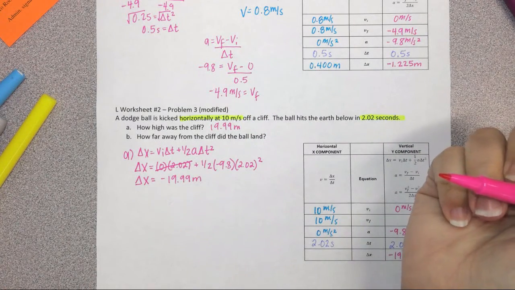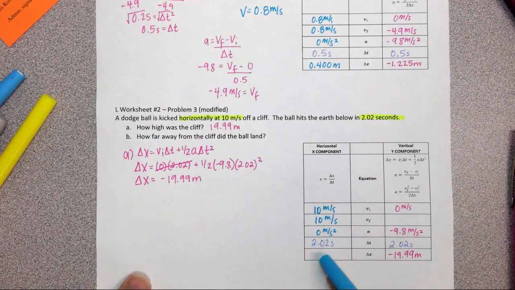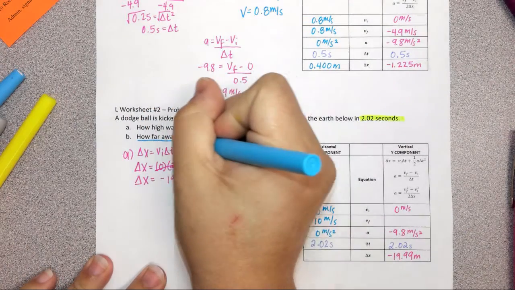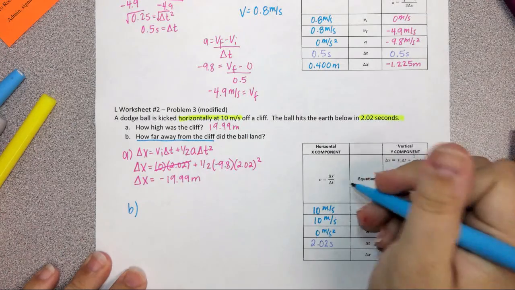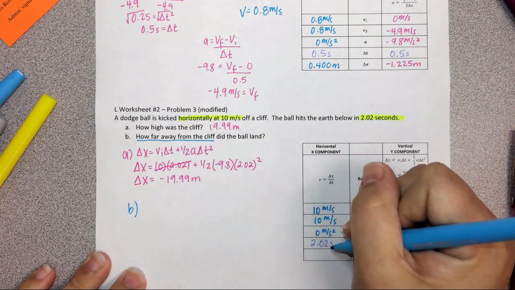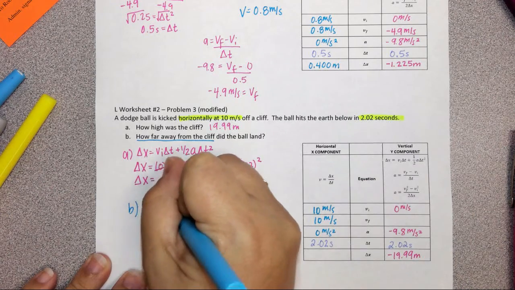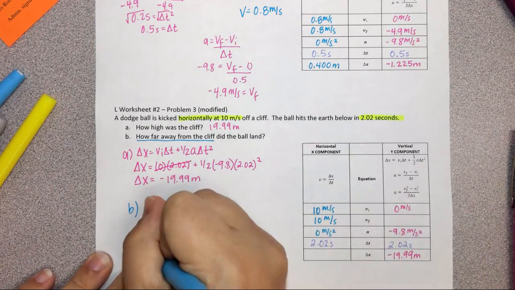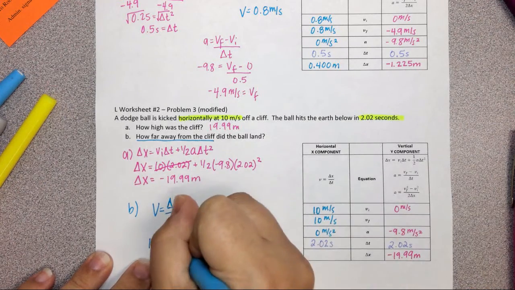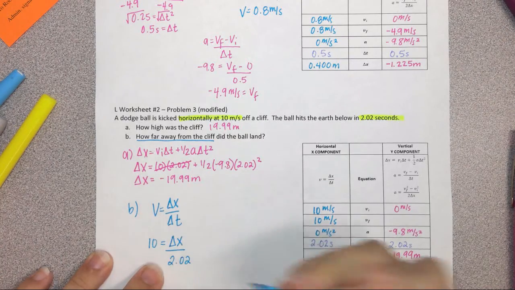B says, how far away from the cliff did the ball land? So this tells me that we're looking for our horizontal displacement, because it says how far away from the cliff. So for part B, we're going to use our horizontal information, and the formula v equals delta x over delta t. Our velocity is 10 meters per second. We're looking for our displacement, and we have our time of 2.02.